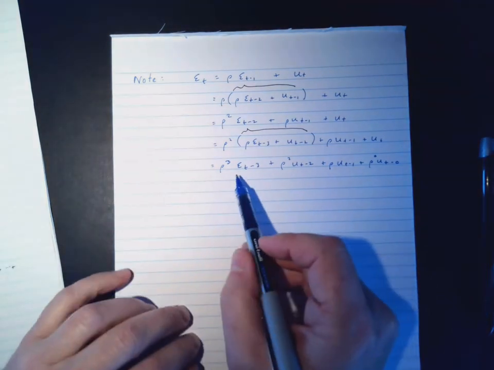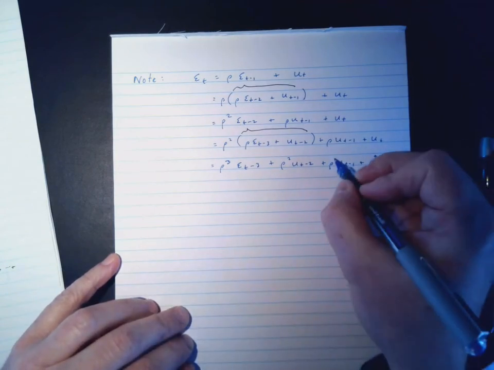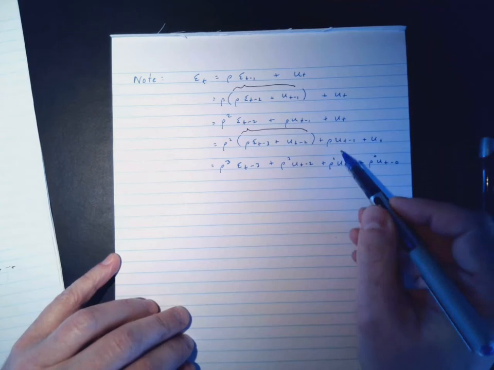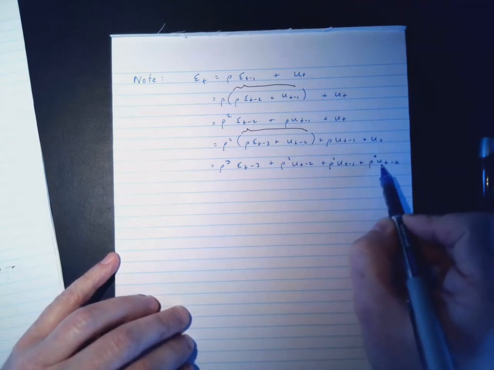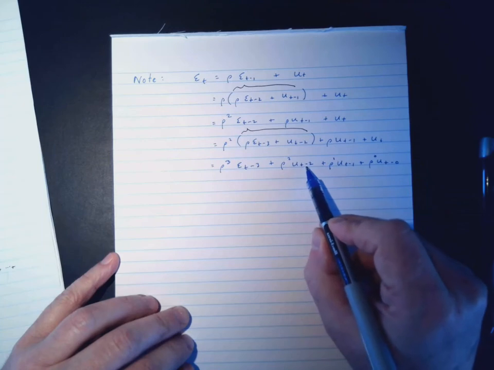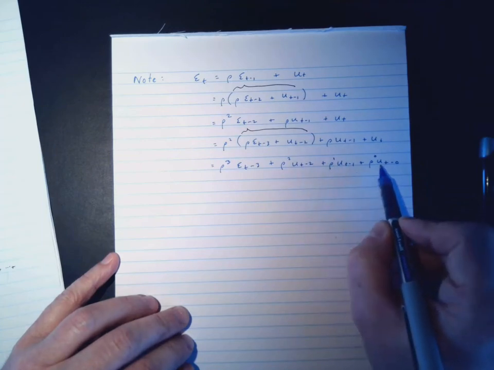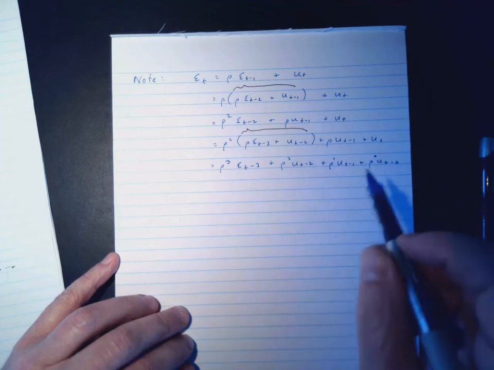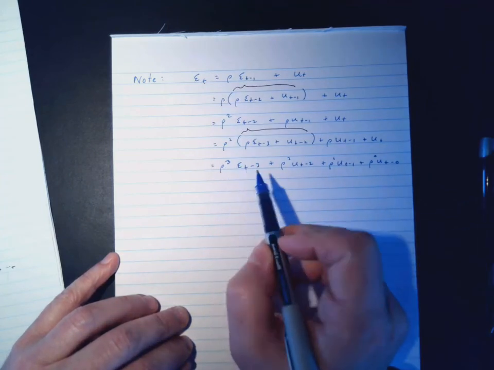And now you start to see a pattern here. Rho is rho to the power of 1. So here I've got rho squared and then t minus 2, rho 1, t minus 1, rho 0, t minus 0. And then I've got rho to the power of 3 in the epsilon term.